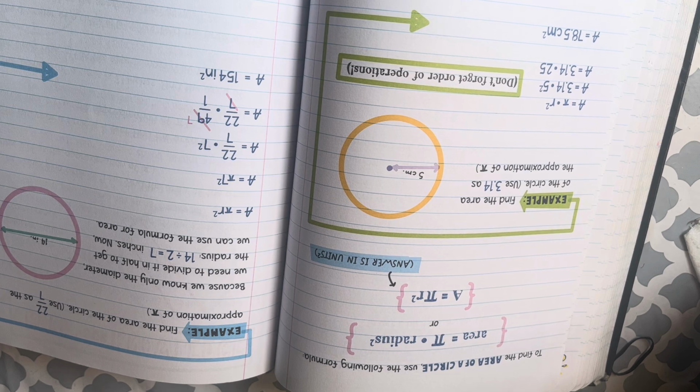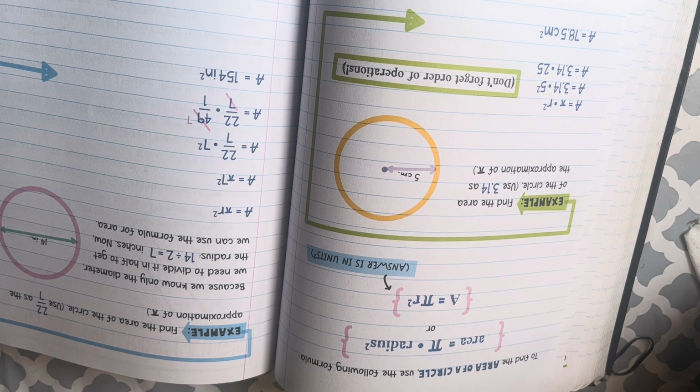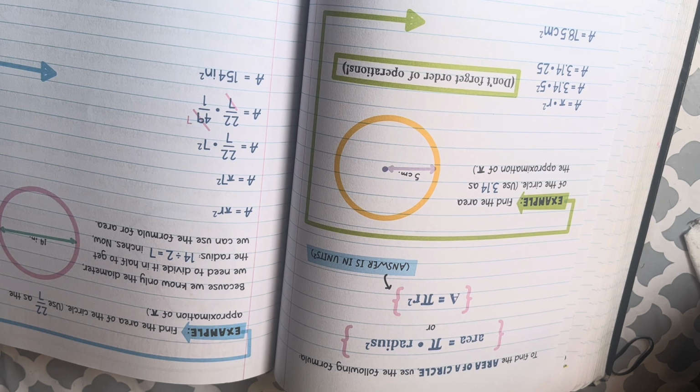To find the area of a circle, use the following formula. Area equals pi times radius squared. Area equals pi r squared. Answer is in square units. Example, find the area of the circle. Use 3.14 as an approximation of pi. The radius is 5 centimeters.